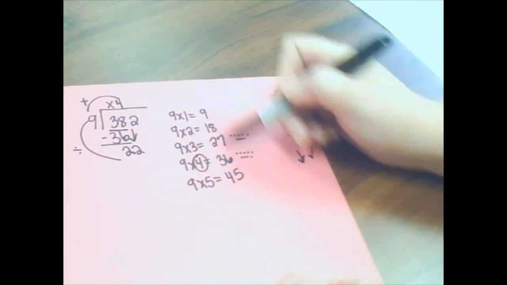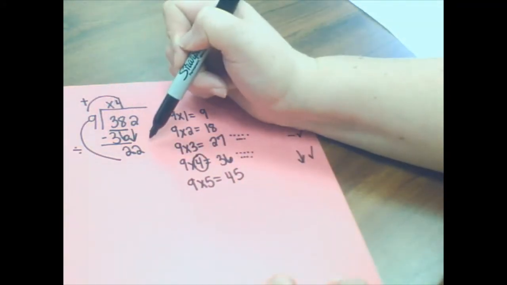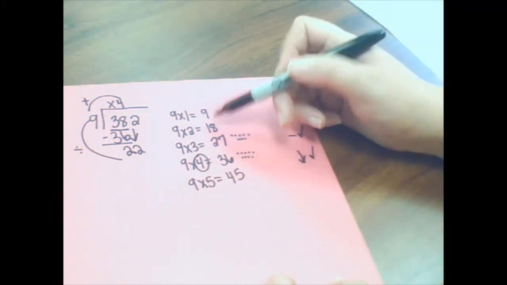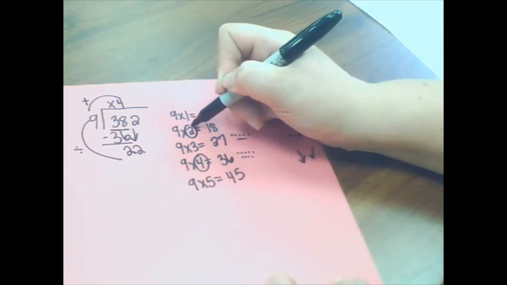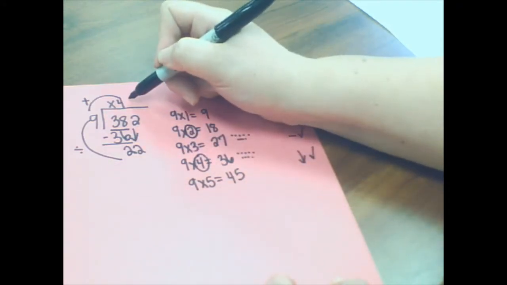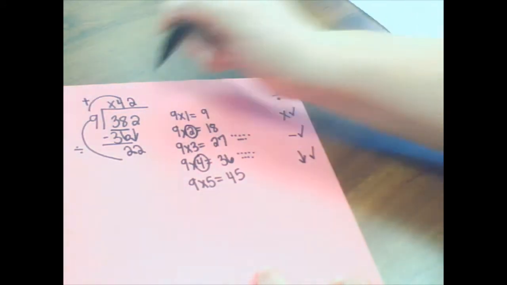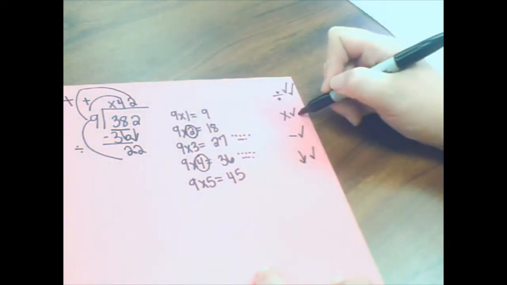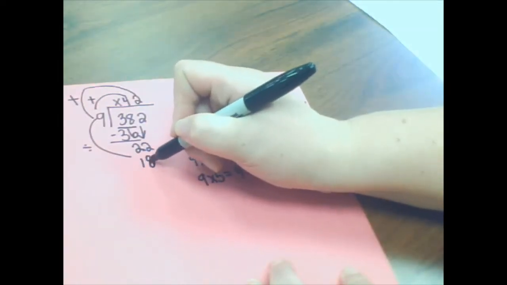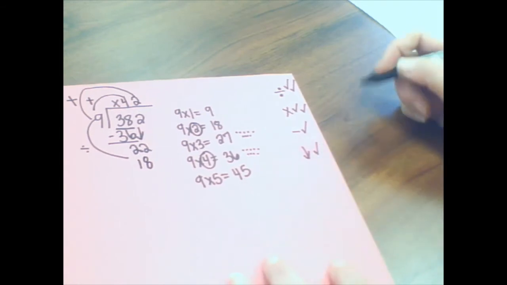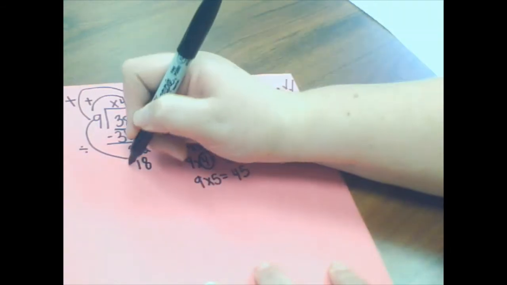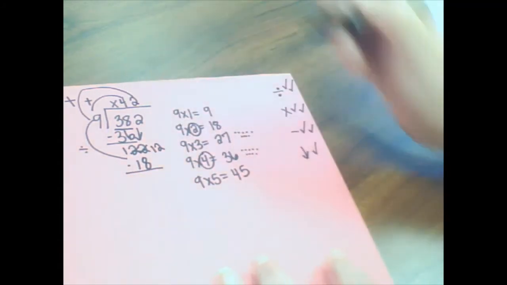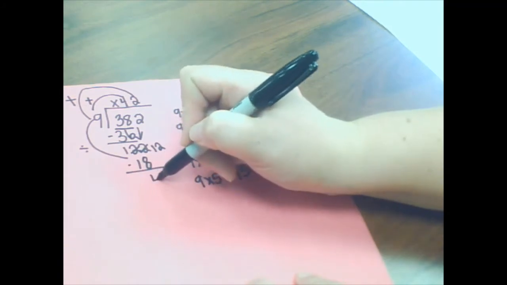I already have my facts here. So what's the most amount of times 9 can go into 22? Well, that's too high, so that's going to be right. So I will circle my 2, and I put my 2 up top. I just divided. Now I need to multiply down. 9 times 2 is 18. Divide, multiply, subtract. Okay? So I get 22 minus 18, which is 4.